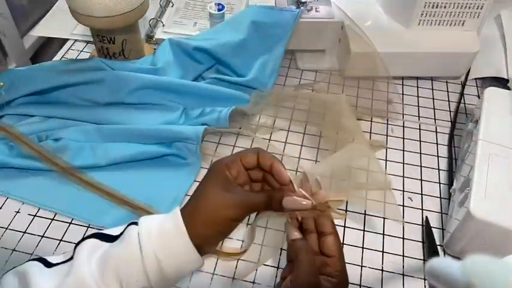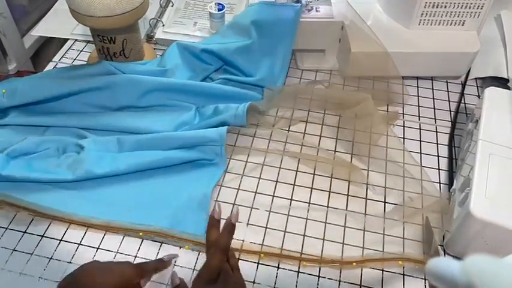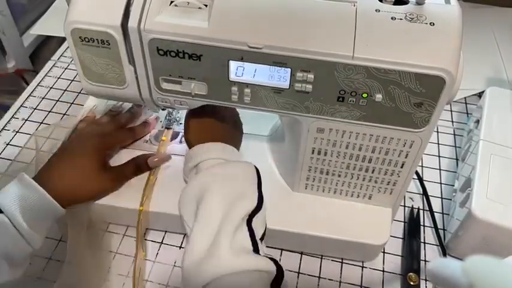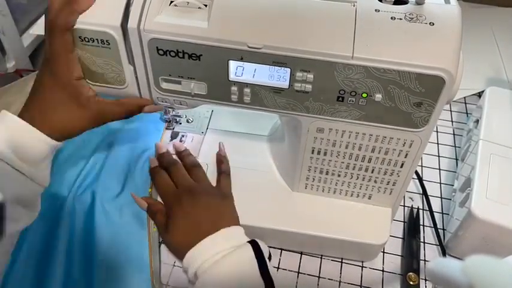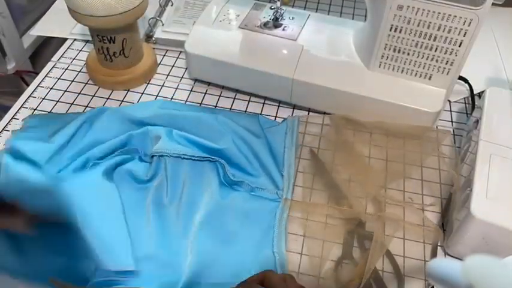Now I'm installing my zipper. I got these really nice nude illusion mesh zippers from Amazon. It's from a vendor called Bias Bespoke. They also have an Etsy store, but I'm going to put the Amazon link in the description box in case you guys want to check them out.